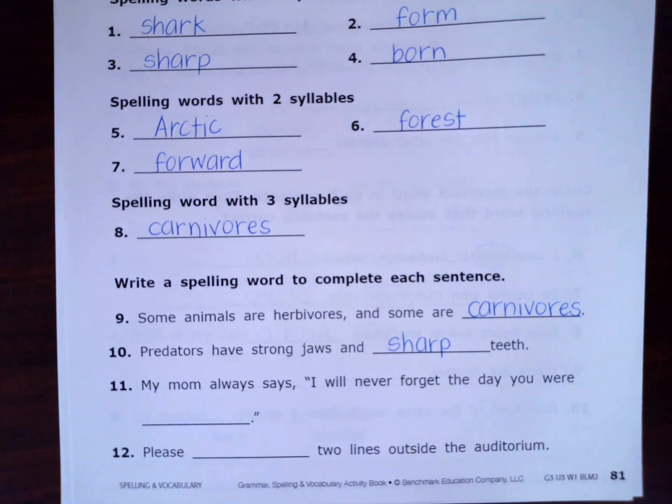Number 11 says, my mom always says, I will never forget the day you were blank. And number 12, please blank 2 lines outside of the auditorium. So when you're lining up to get into some place. You'll check your answers for 11 and 12 on Friday.